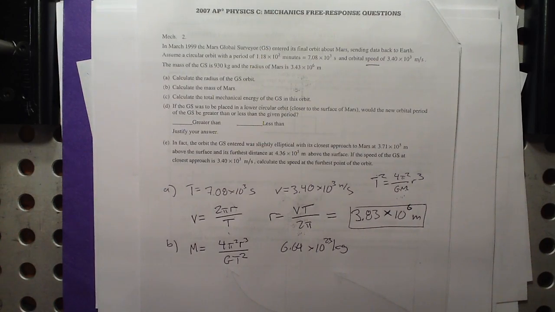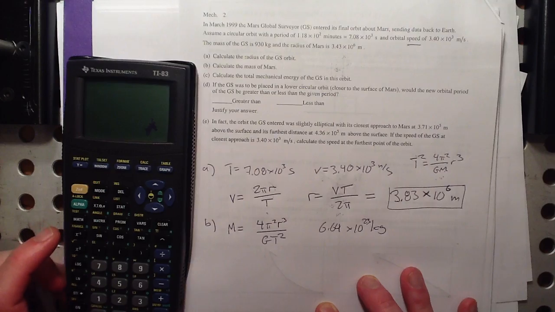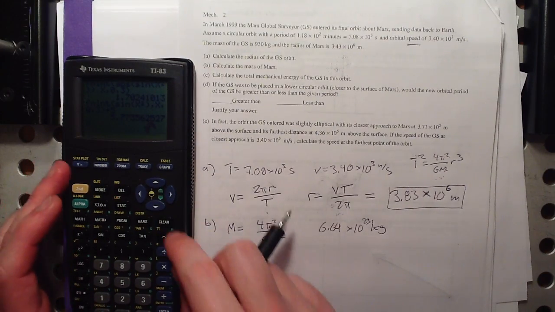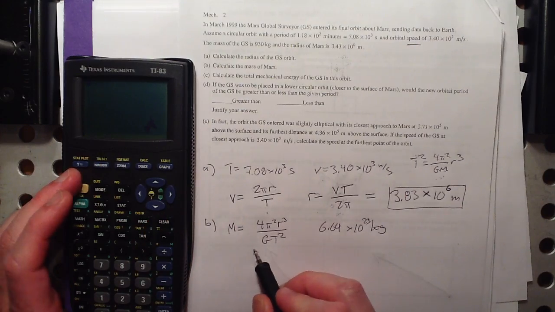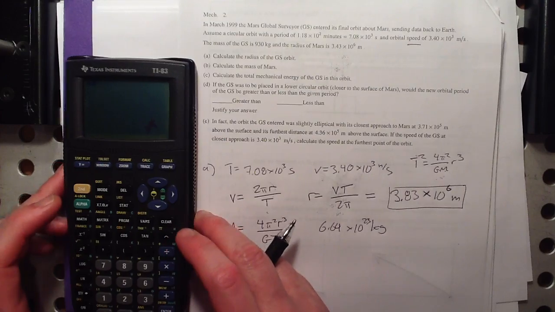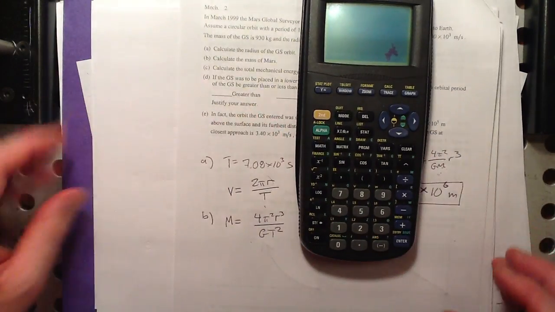I'm going to go ahead and calculate that just to make sure everything is correct. So, you see that okay? No, you can't see that there, can you? Let's try here.